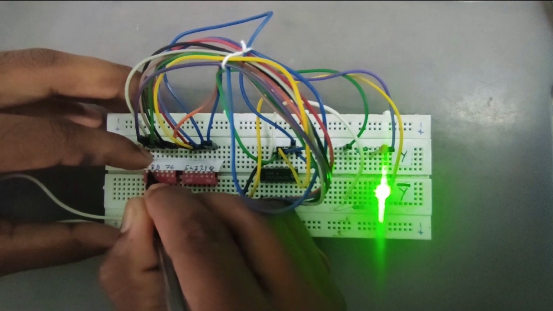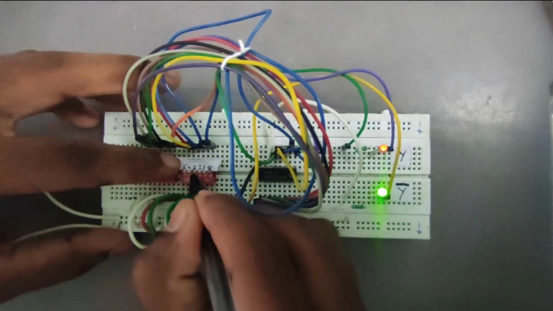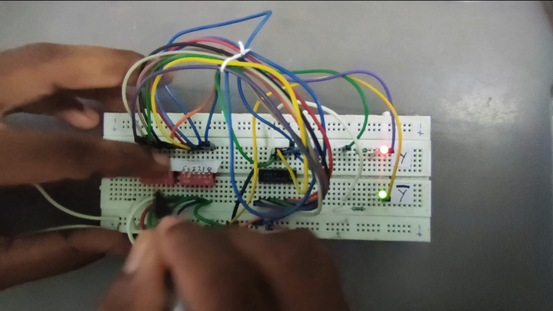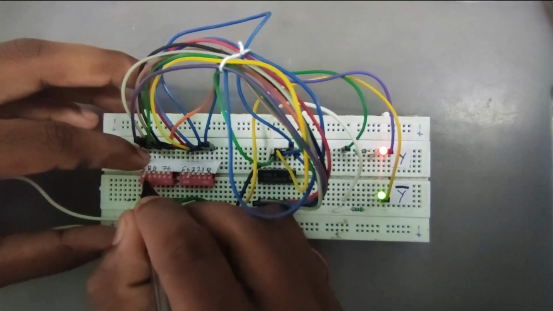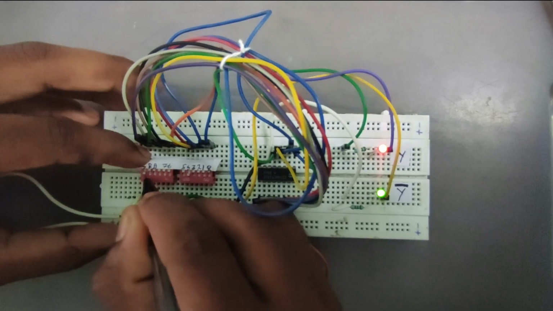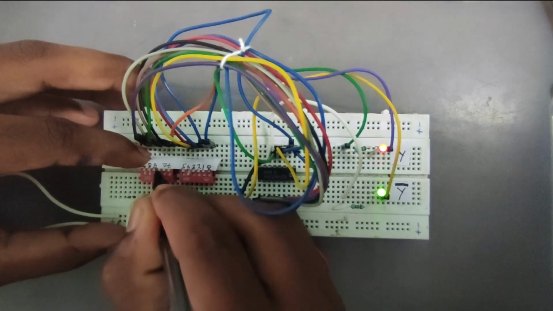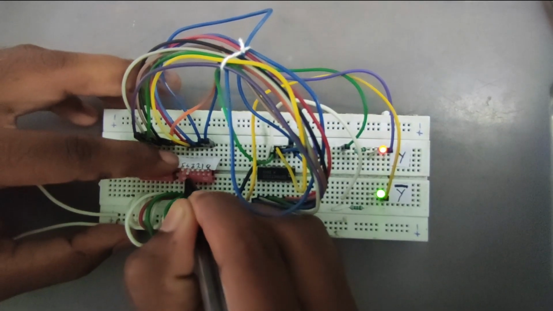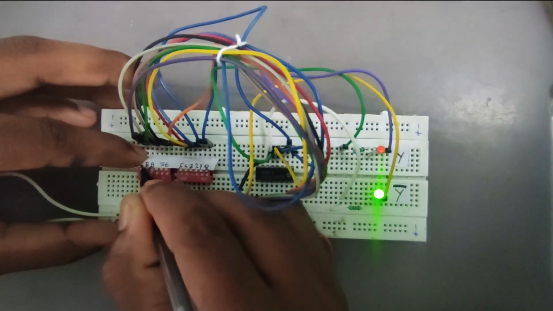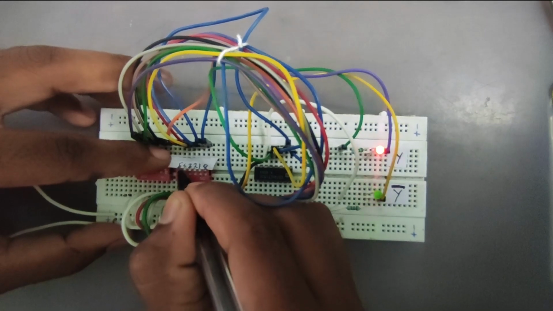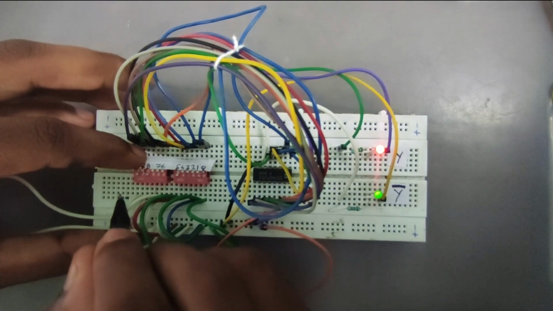Then A and B are 0 0 and C is 1. Then we get output at D4. Then A is 1 and C is 1, B is 0. Then we have output at D5.